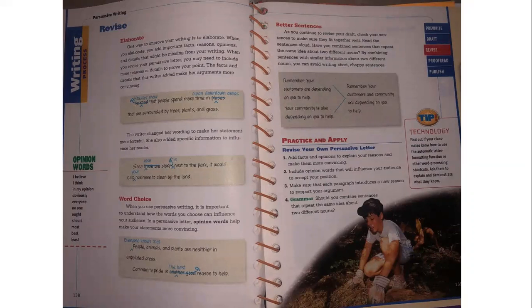All right, the first step that we do when we revise is we elaborate. This is one way to improve your writing. When you elaborate, you add important facts, reasons, opinions, and details that might be missing from your writing. When you revise your persuasive letter, you may need to include more reasons or details to prove your point. The facts and details that this writer added make her arguments more convincing.